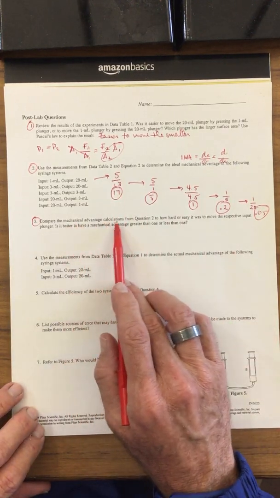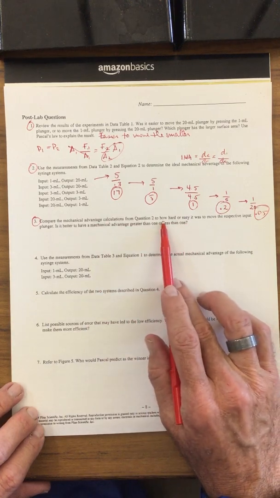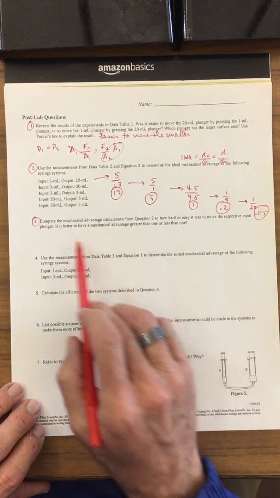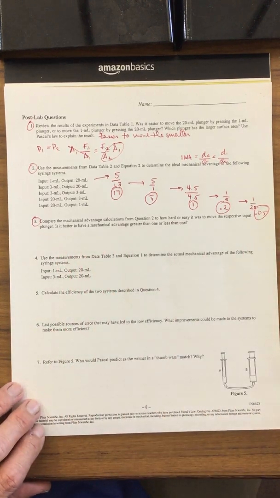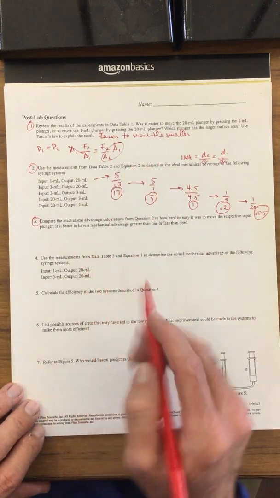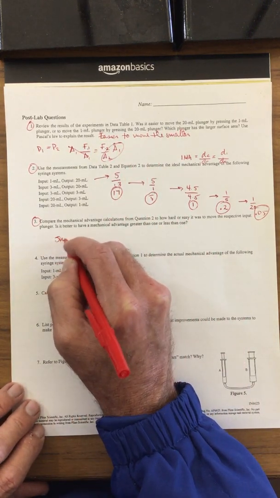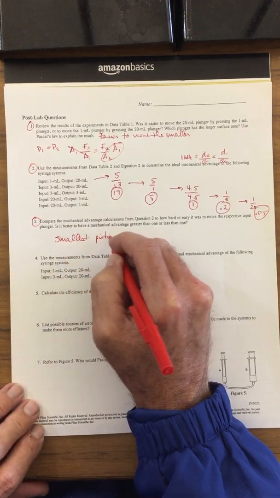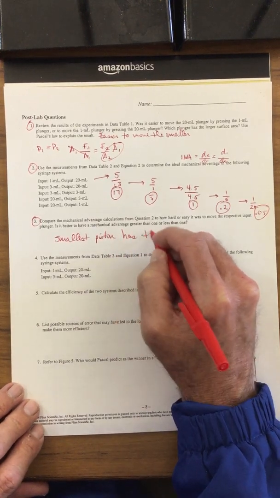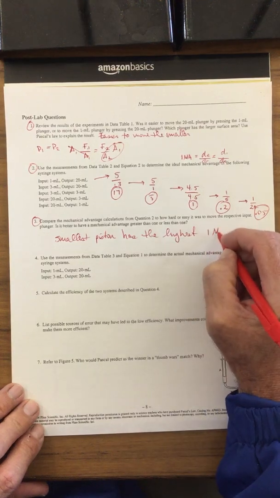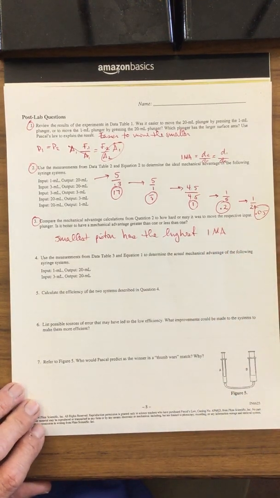So compare the mechanical advantages of calculations from question 2. How hard or easy is it to move the respective input plunger? So, of course, again, this is going back to the initial one. It's easier to move the smaller one. So the smallest piston has the highest ideal mechanical advantage, meaning that it's going to be the easiest to use.